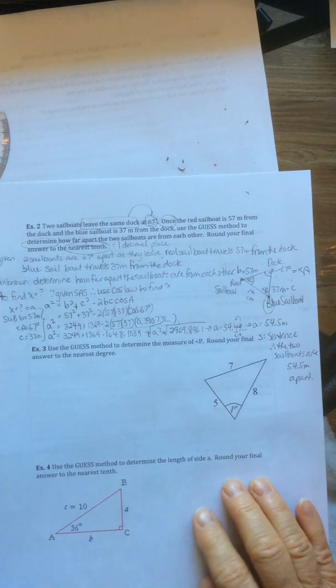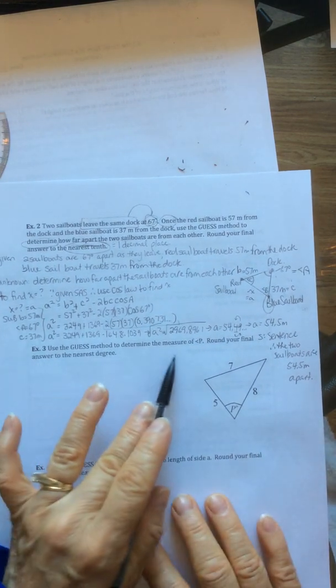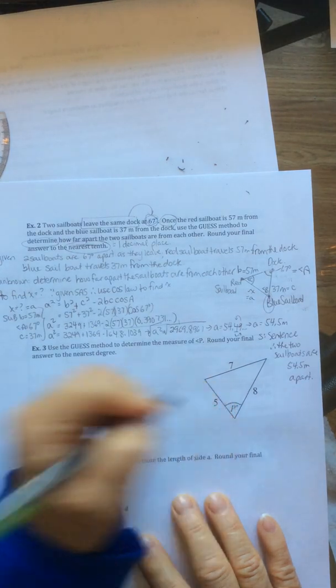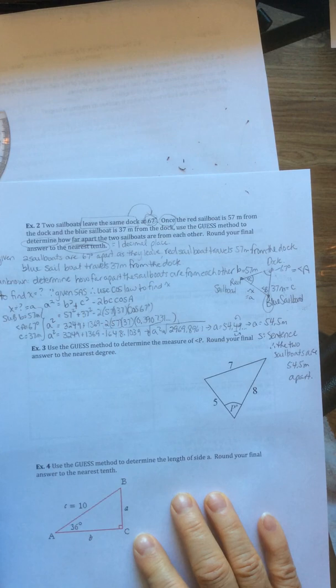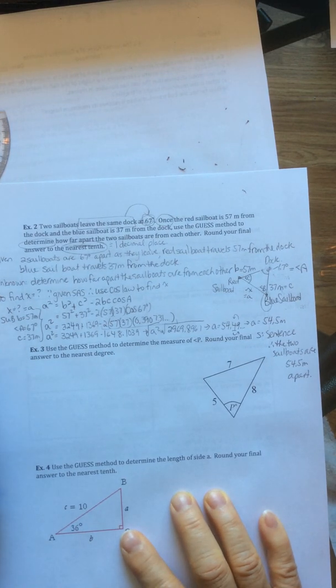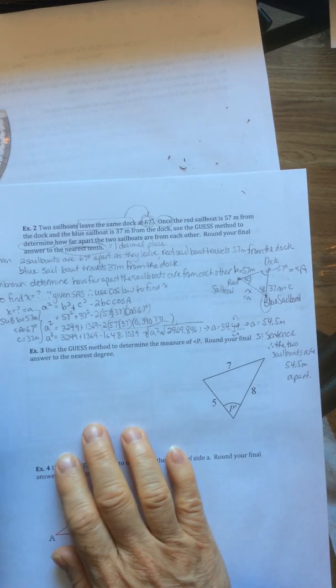Alrighty, let's keep going. Use the GUESS method to determine the measure of angle P. So we want to know what this is. Round your final answer to the nearest degree. So that's the nearest whole number. Okay, so G, given. What are we given? We are given 3 lengths.